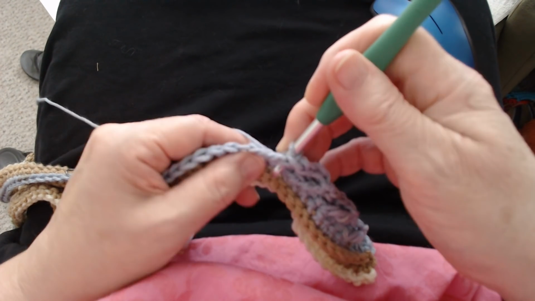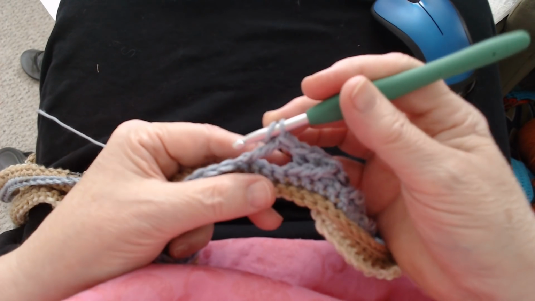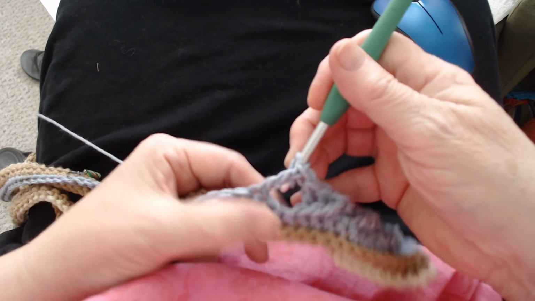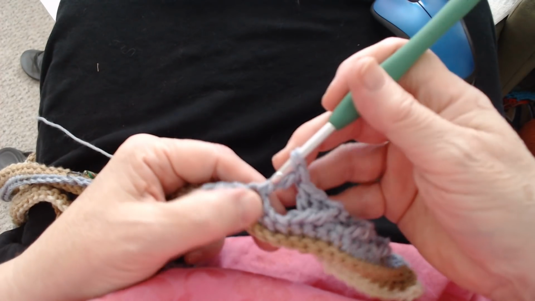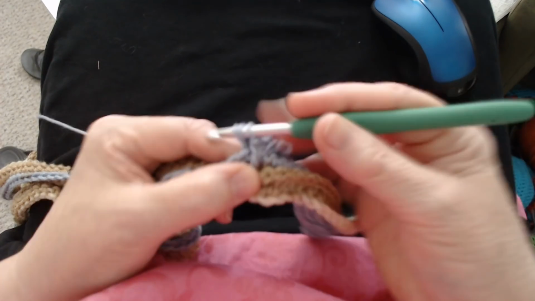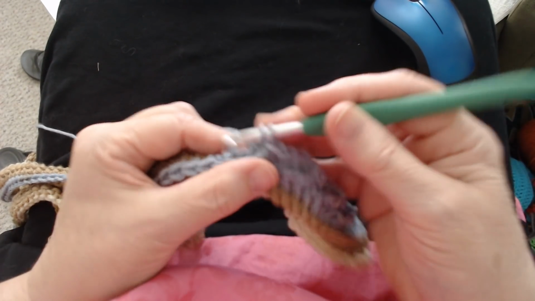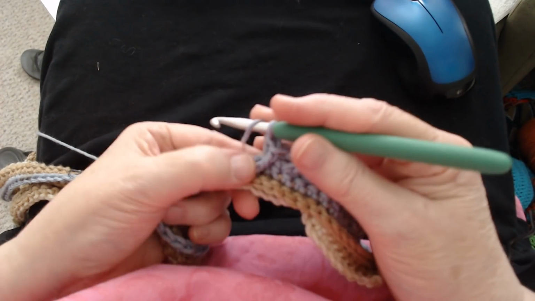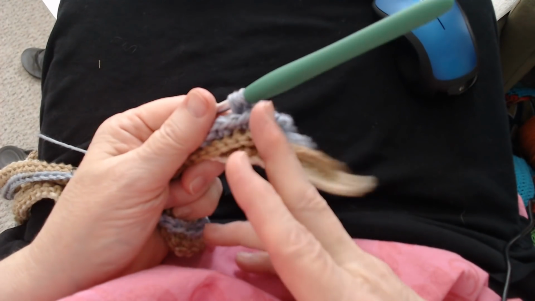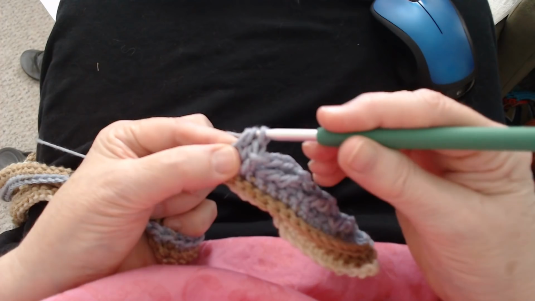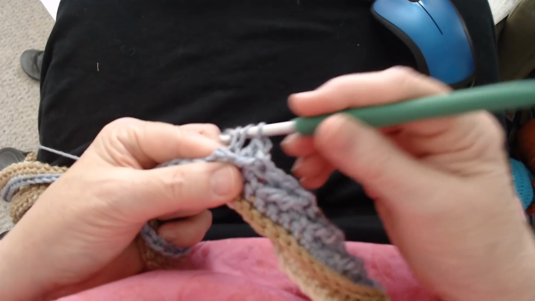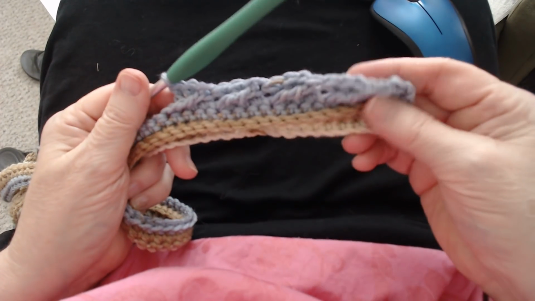So you bring your hook around the back of that triple crochet, and then you go into the first stitch that you skipped, and you do a double crochet. Okay, wrap your yarn around, go into that second stitch, and then crochet in the second one, and then you crochet in the third one that you skipped. Okay?